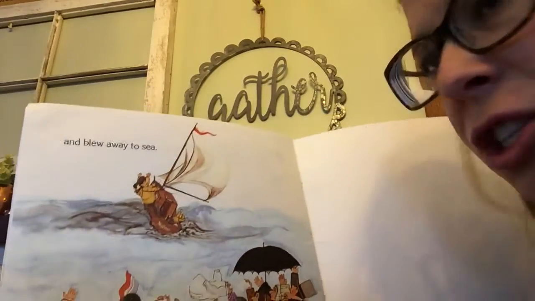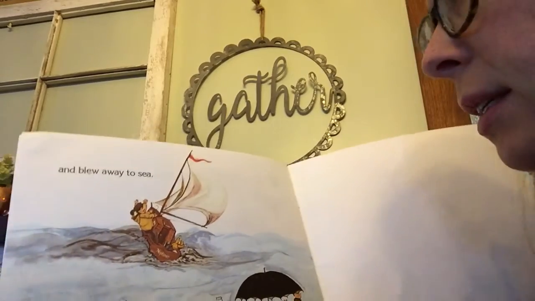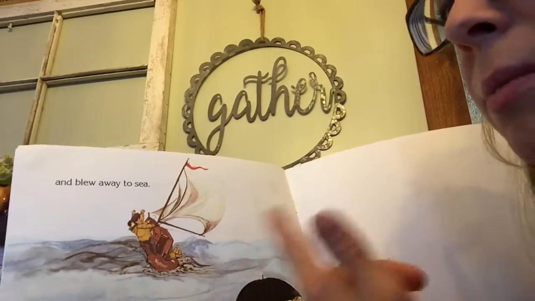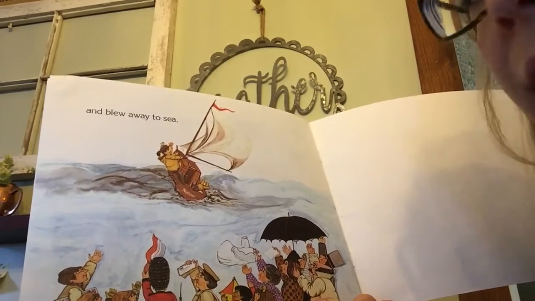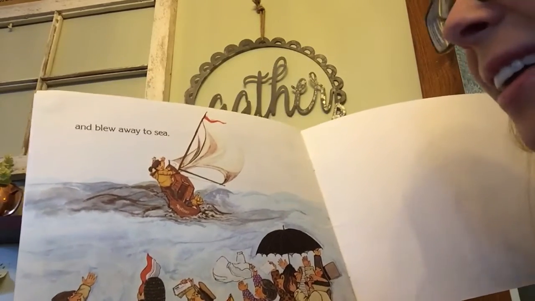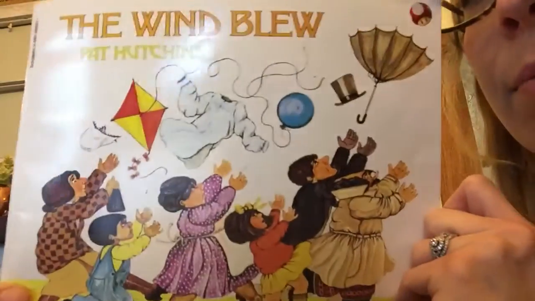Even though this is a fiction book, I did learn a lot about wind. I know that wind blows things. And this picture reminds me that wind is important for boats to be able to move across the water. I hope you enjoyed this story, The Wind Blew.